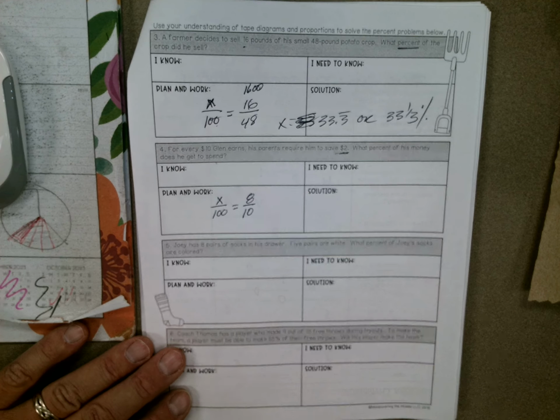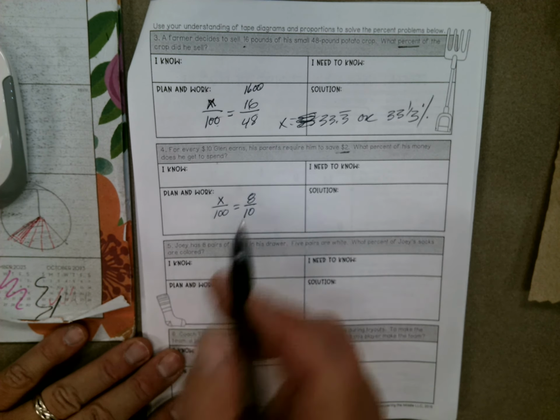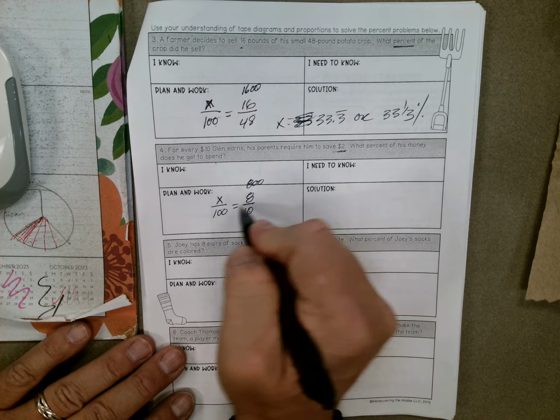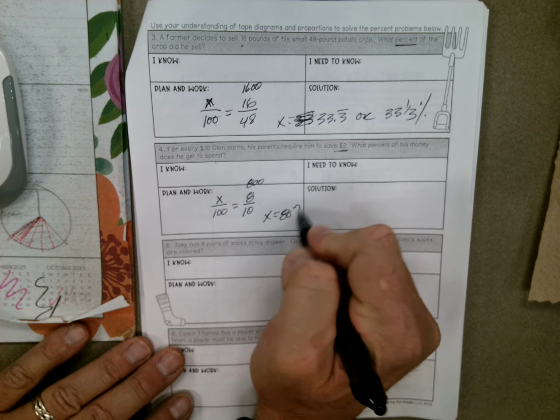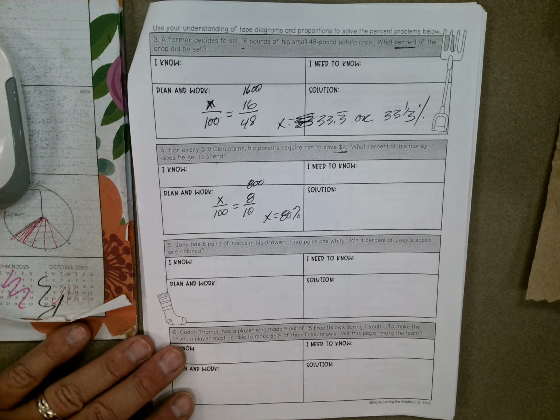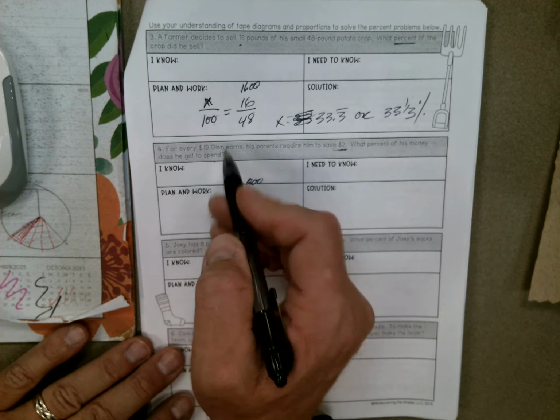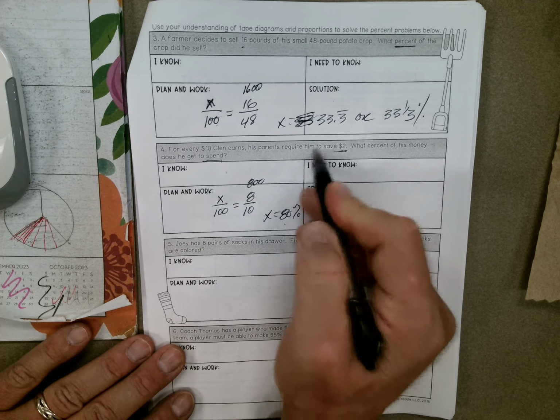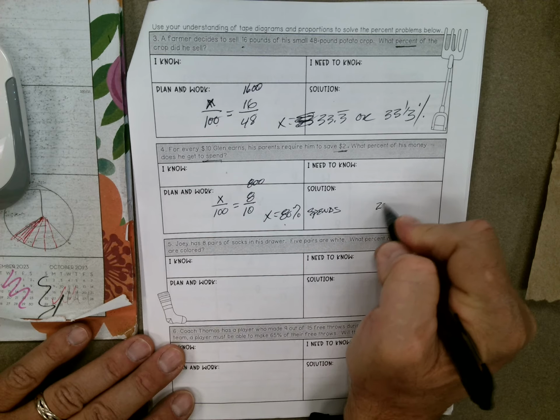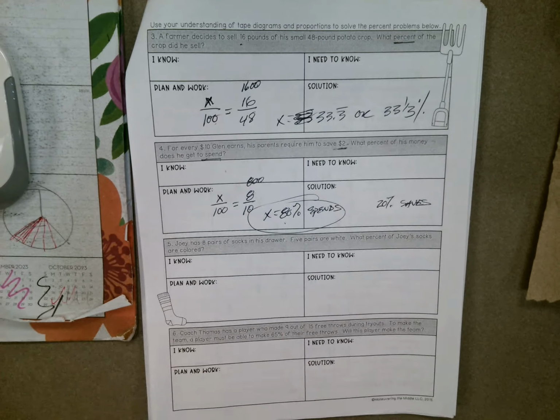Well, this is one you probably don't need to cross multiply, but if you did, that's fine. 8 times 100 is 800. 800 divided by 10 is what? X is 80%. Or you could have divided by 10 and multiplied by 10. However you wanted to do it is fine with me, right? So what percent of the money does he spend? He spends 80%. If he saves $2, he saves 20%, if you think of it that way, okay? But this is what they're asking.